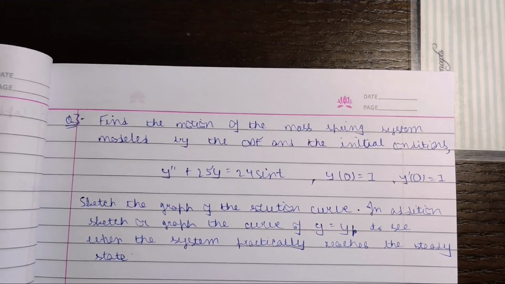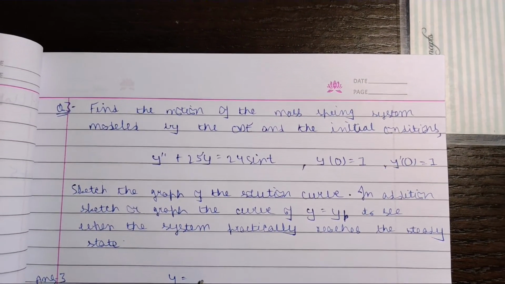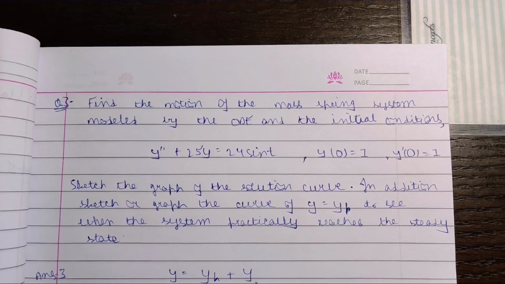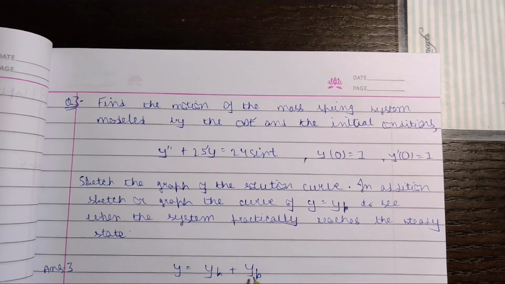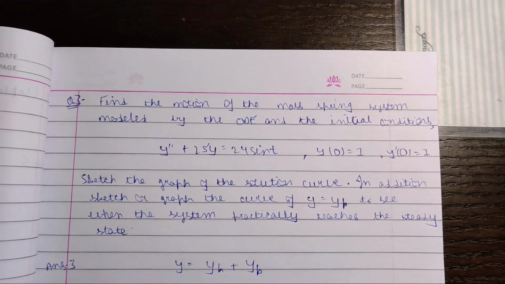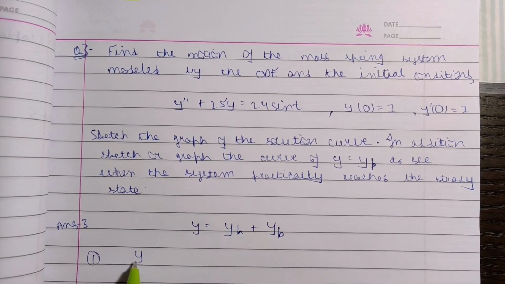So it's a second order ODE, so its solution can be written as y is equal to yh plus yp, where yh is the solution of the homogeneous part and yp is the particular solution. So first we will be solving yh.